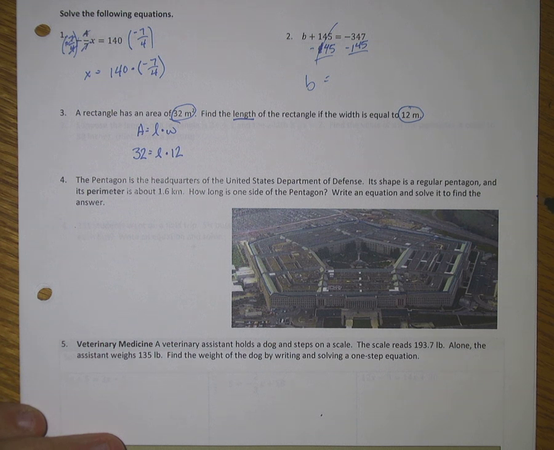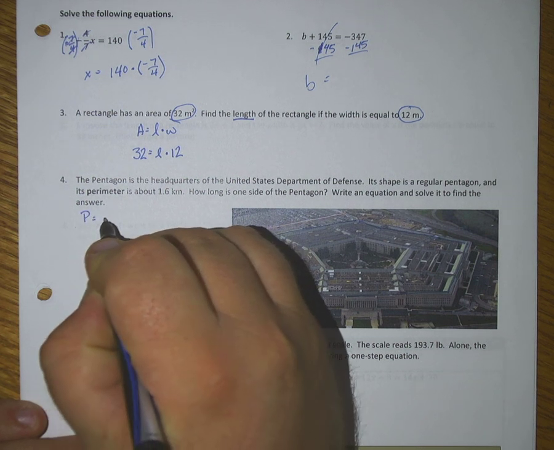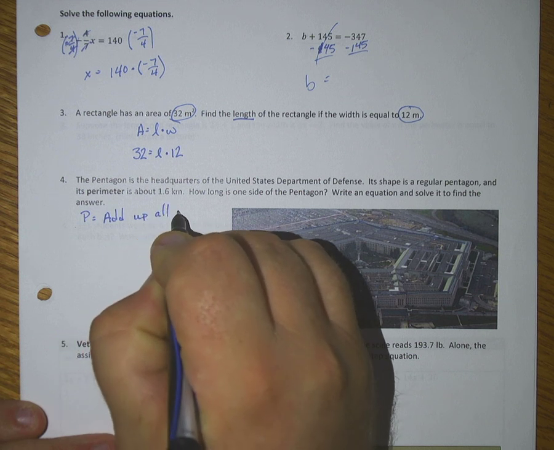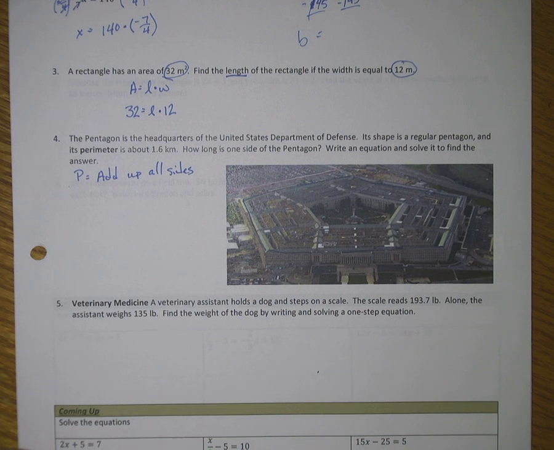I just want you to think of perimeter as just adding up all sides. But perimeter in what we call a regular polygon, where all the sides are the same, all the angles are the same, would be the number of sides times the length of one side. I'm not going to actually write that. That's part of the problem for you to figure out. So good luck on that, and if you need help, feel free to ask me for that one. That one's a good problem.